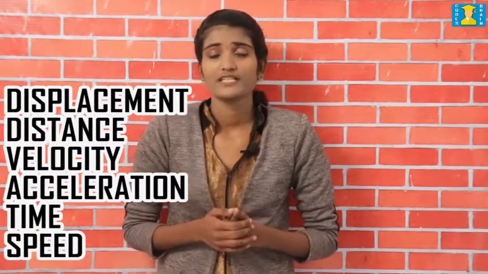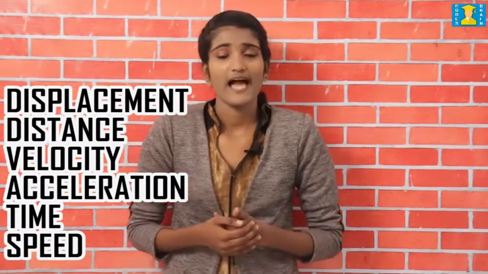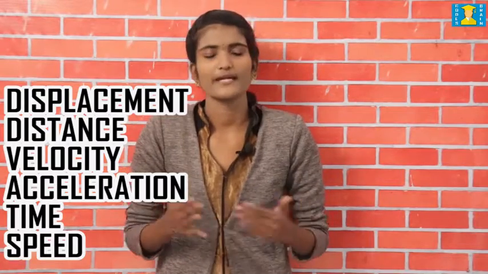We are discussing the chapter motion. In everyday life, we see some objects at rest and others in motion. Motion is a change in position of an object over time. Motion is described in terms of displacement, distance, velocity, acceleration, time and speed.